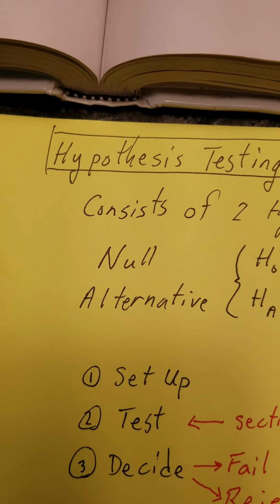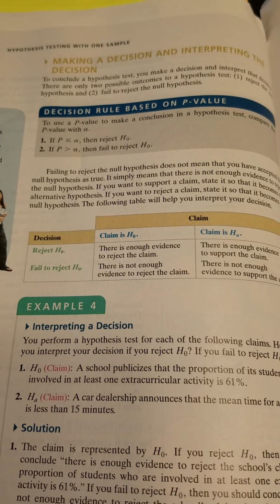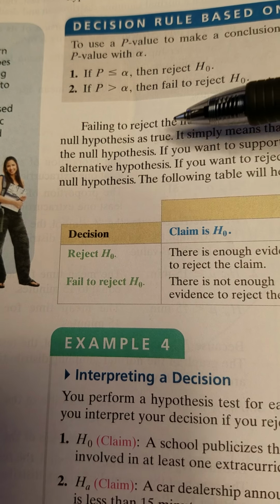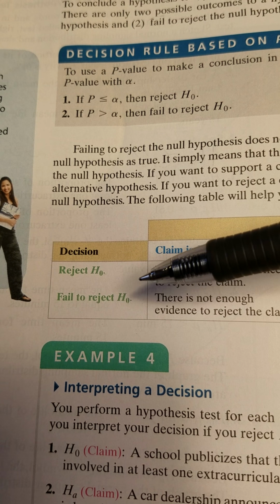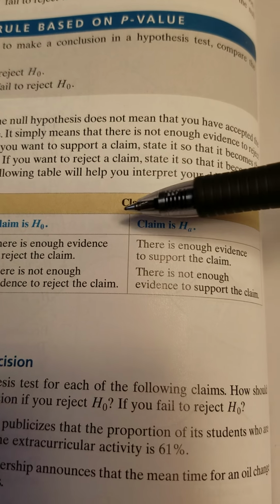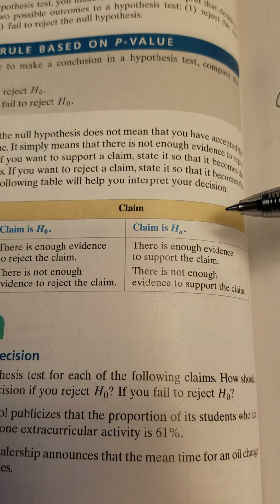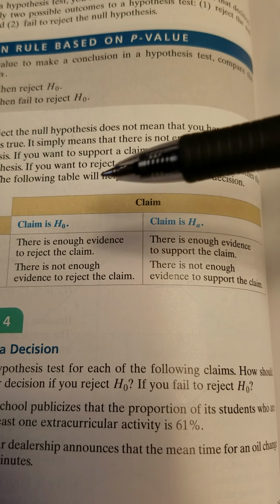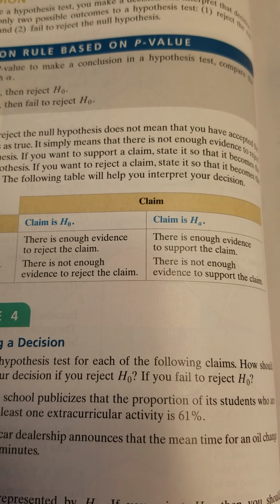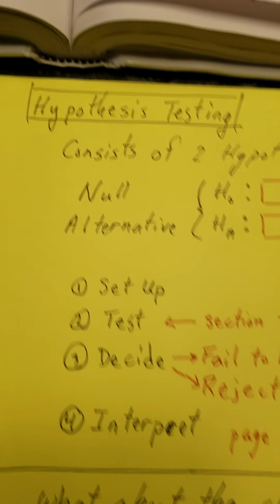So when you interpret, and let's go to that, I don't want to draw all that out there. This is page 364. It's again based on whether you reject or fail to reject the null. You've got to do that first, and then you go, okay, well, which is my claim, my null or my alternative? And then you have these four choices here, based on that.